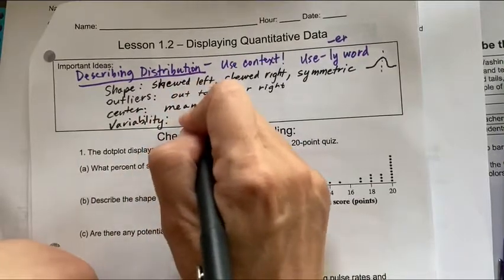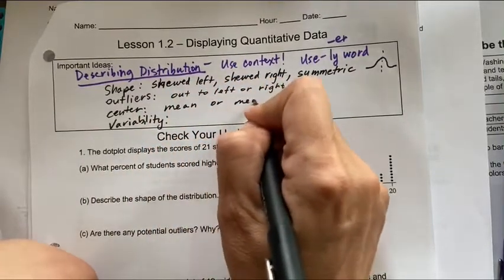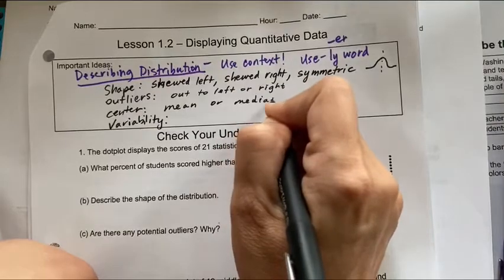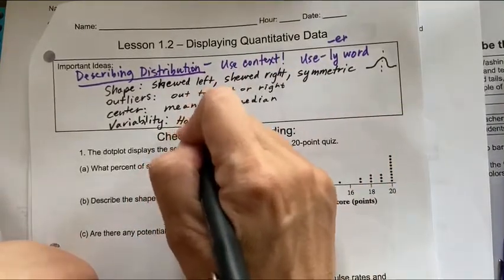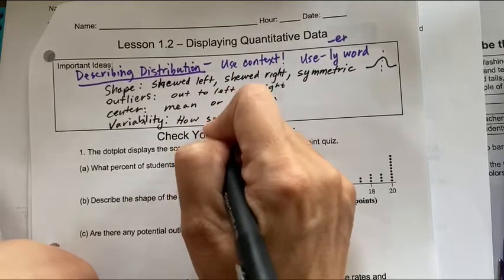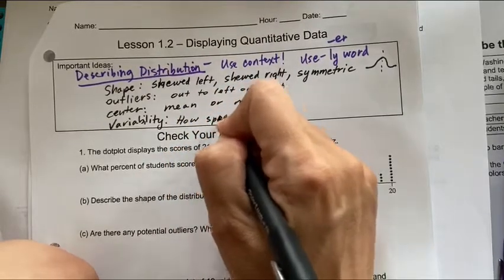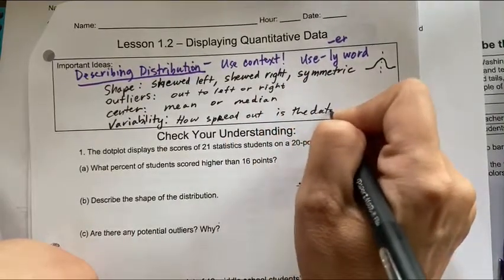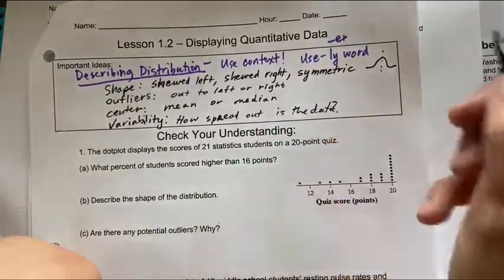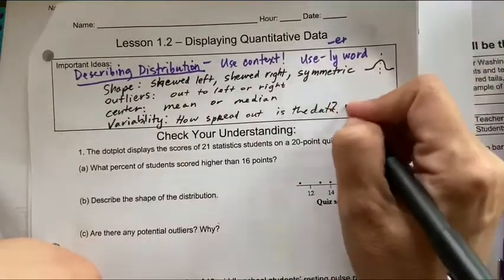And usually the measures of center, we use the mean or the median. And then actually, depending on which measure of center we use, we might use a couple of different ways to calculate variability, but in general, it's the idea how spread out is the data. So just kind of tapping into your prior knowledge, students usually think about this idea of range.